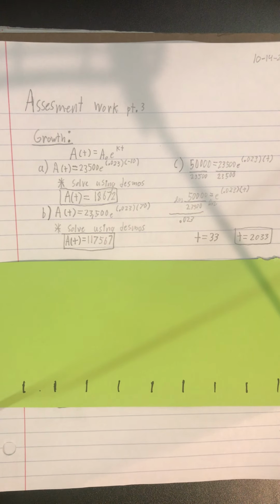So we have our growth/decay formula, which is A of t is equal to A sub 0 e to the k times t.